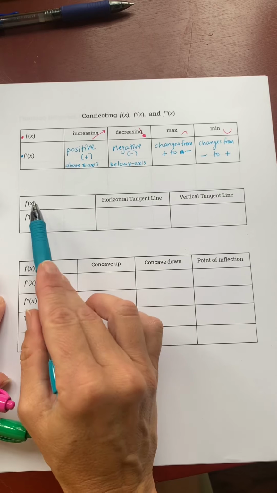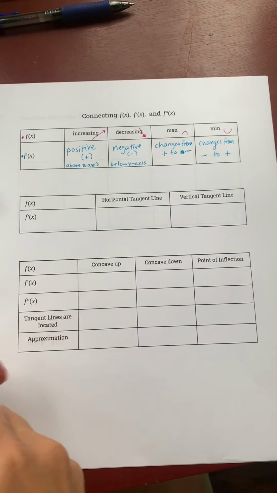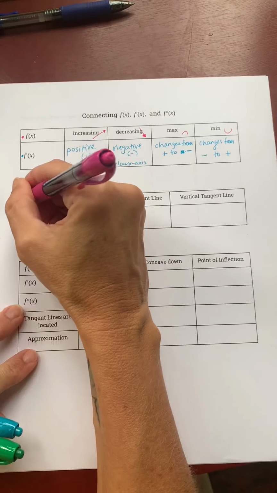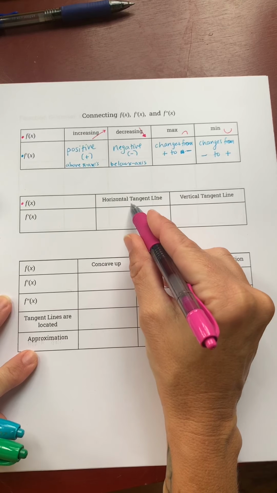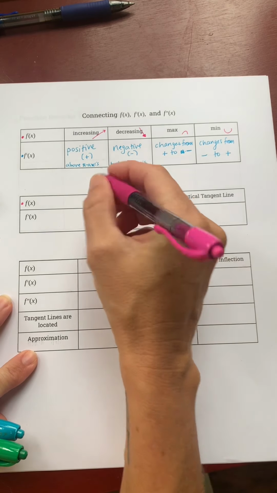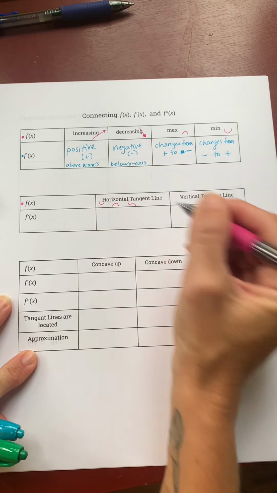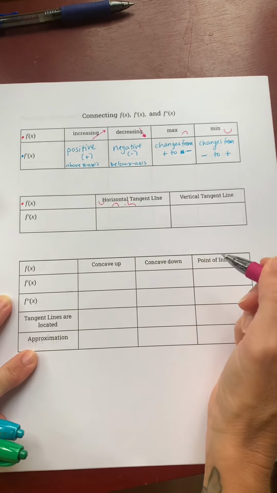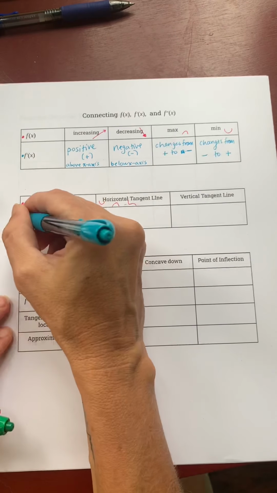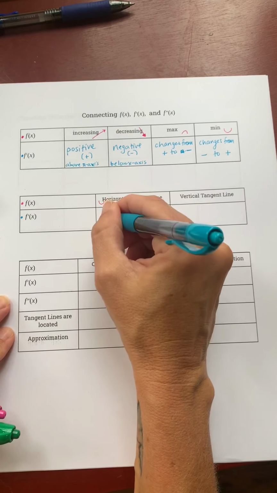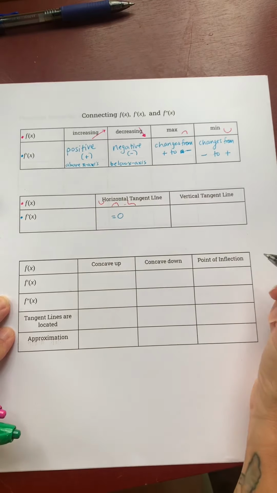So if f of x has a horizontal tangent line, I'll use pink again. So if f of x has a horizontal tangent line, that can look three different ways. Either it's a min, or it's a max, or I have a potential point of inflection, a flat part of my graph. Well, what's true about the derivative? What's true about the derivative is the derivative will equal 0.